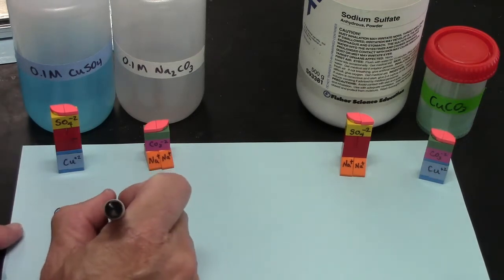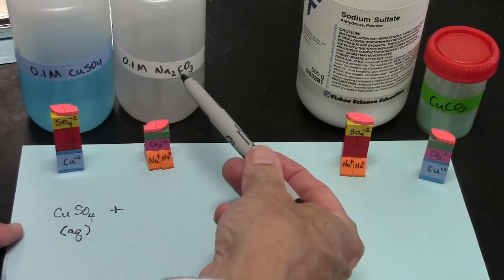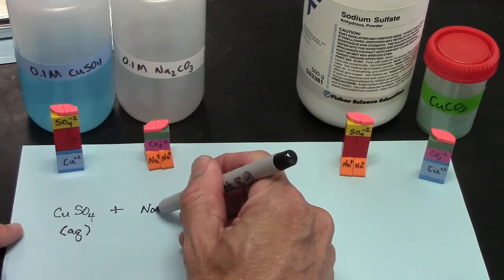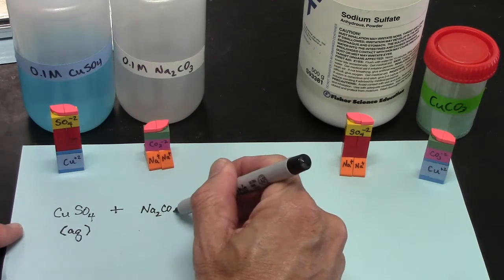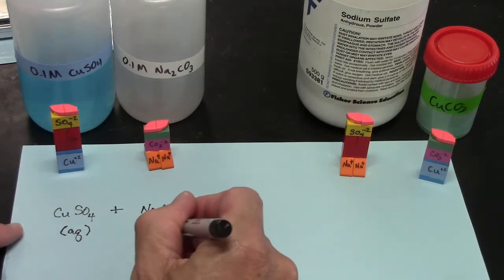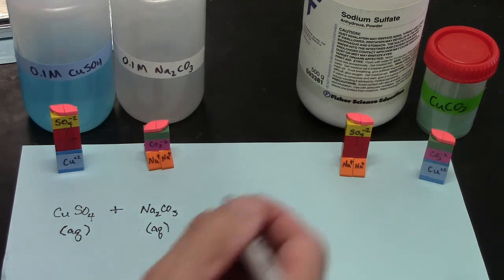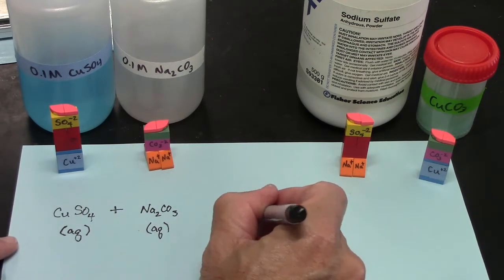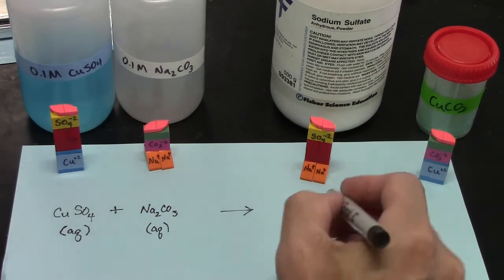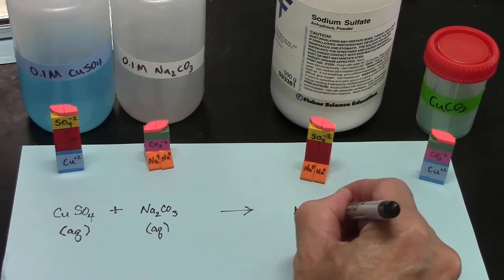I reacted that with sodium carbonate. Sodium carbonate, you can see on the label, you can see in the model, is Na2CO3. That was also dissolved in water, aqueous. I draw an arrow. There was a reaction that occurred when I mixed them. There are 2 products. The first one is sodium sulfate, Na2SO4.